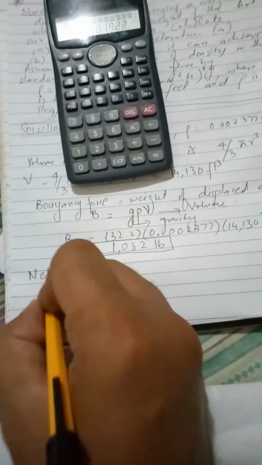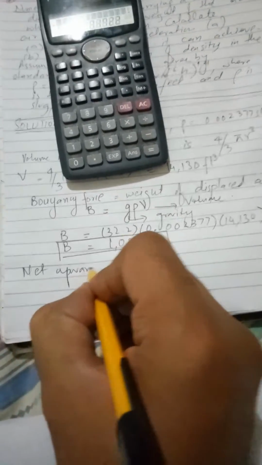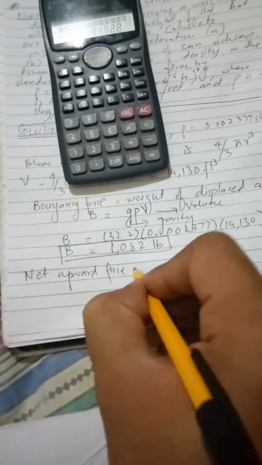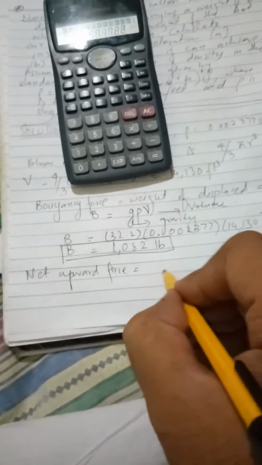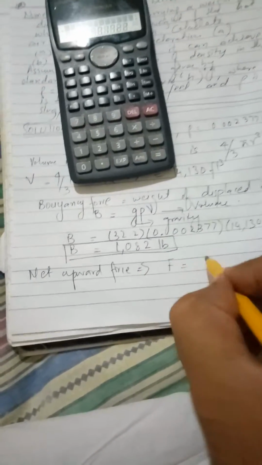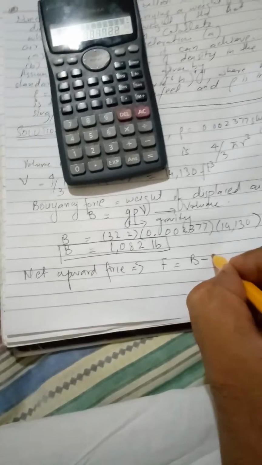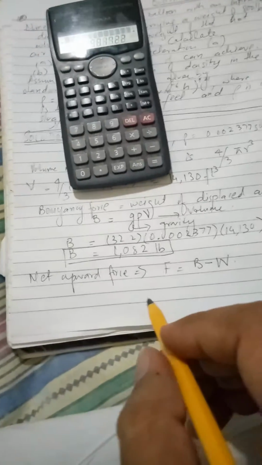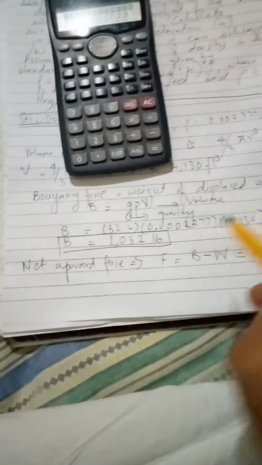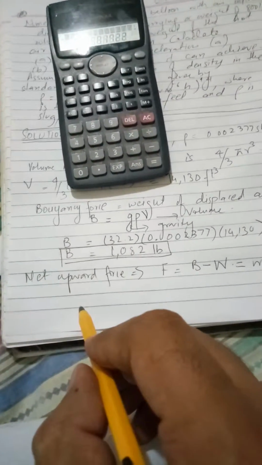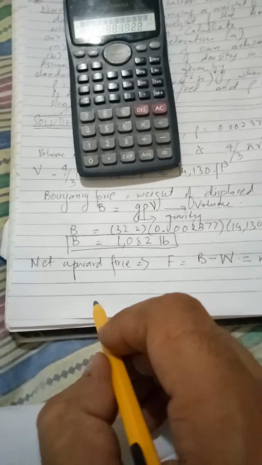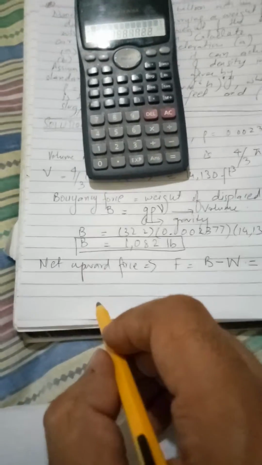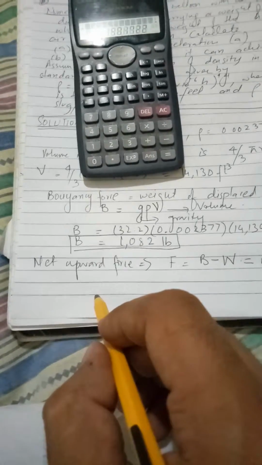The net upward force is equal to Fn, which is the buoyancy force minus the weight, and according to Newton's second law, it is equal to ma, where m is obviously the mass.